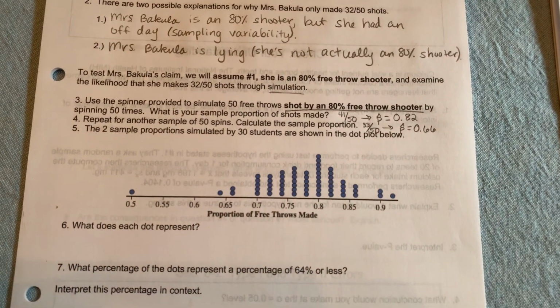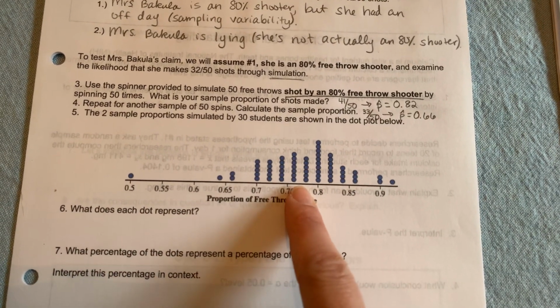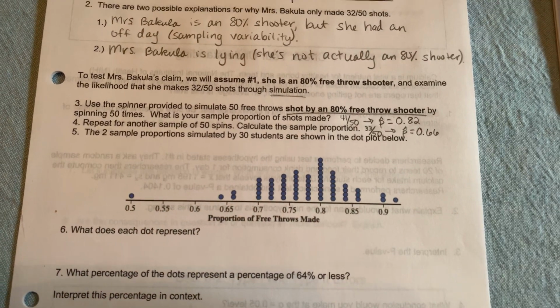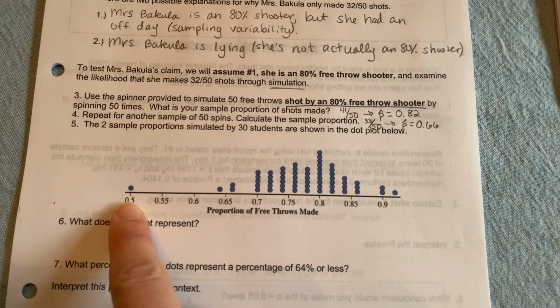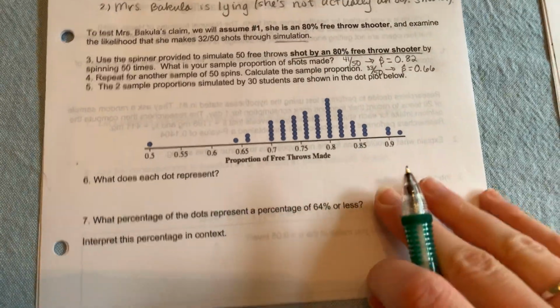Okay, so the first thing I think about when I look at this dot plot is that it looks normal, right? It kind of has that bell shape. It's approximately normal. It looks like there's maybe one outlier out here, but it definitely looks approximately normal. So let's make sure we clarify what each dot represents. Just like I said, this was a simulation of 50 spins, but those 50 spins are representing free throws.